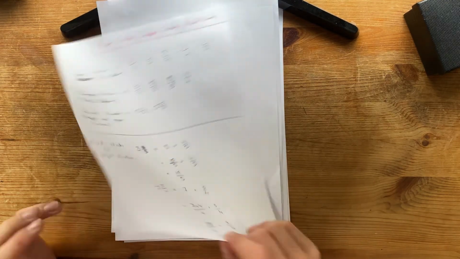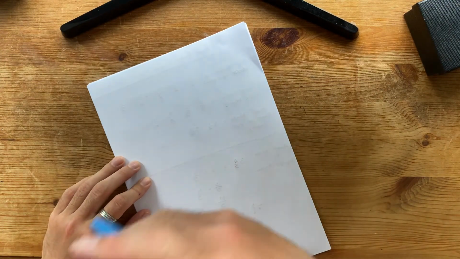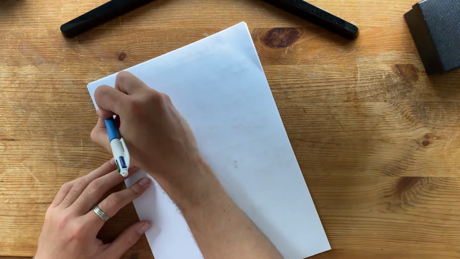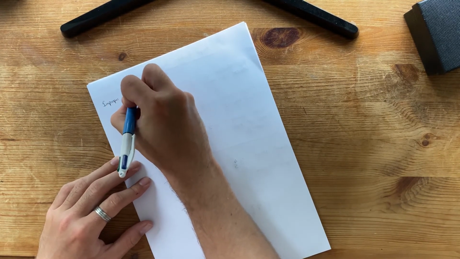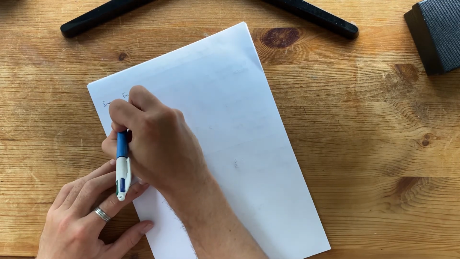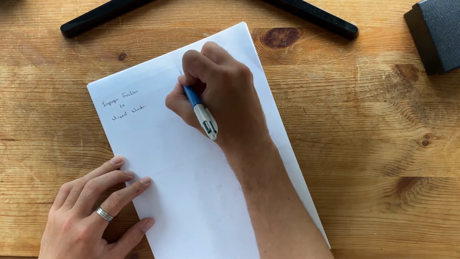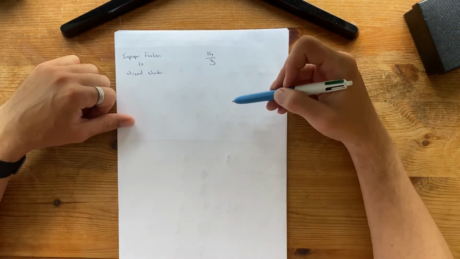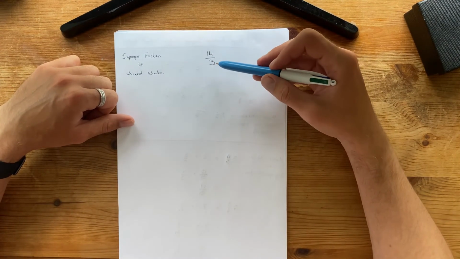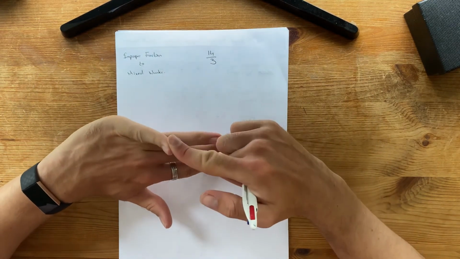Now, the next one is going the opposite way: an improper fraction to a mixed number. So how do we do this? Let's take the example of 14 over 3. My first question is, how many 3's are in 14? How many 3's can we fit in there? Well, we've got 3, 6, 9, 12, 15. 15 is too much, so we're going to go to 12.